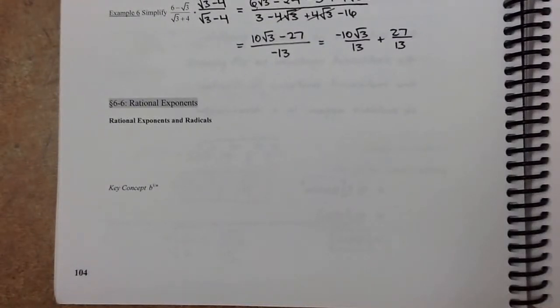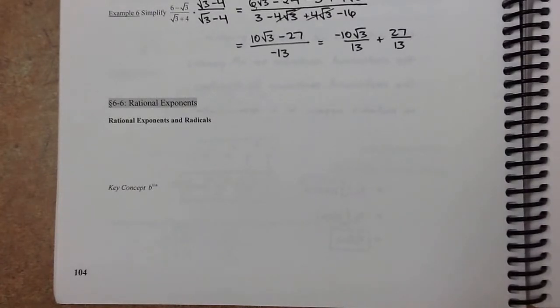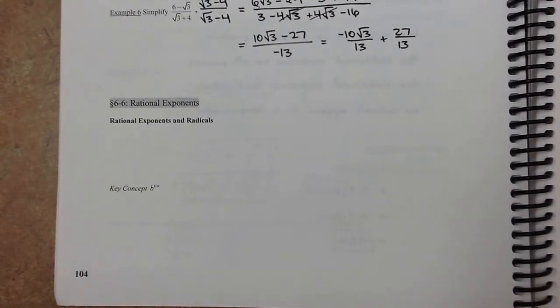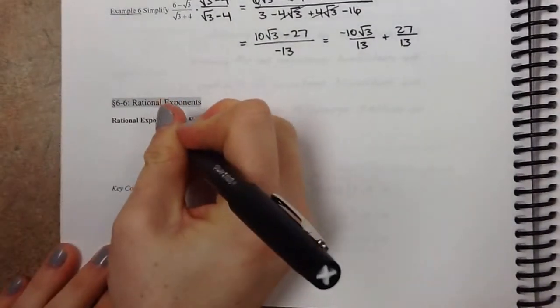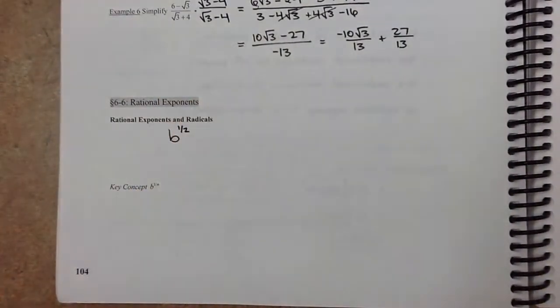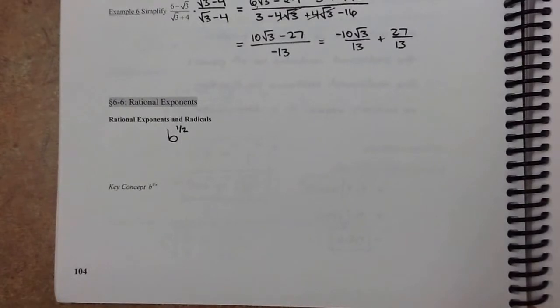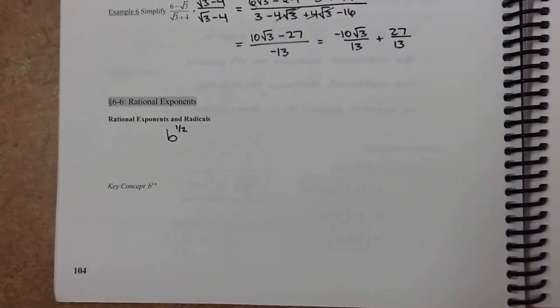Okay, so in 6.6, one of the big things that we're going to be doing is playing around with these rational exponents, meaning exponents that are fractions. So instead of having an exponent of 2 or 3, you could have an exponent of 1/3, 2/3, 1/2, things like that. So we're going to take a look at something like b to the 1/2. We're going to see what exactly that means, and try to figure out what b to the 1/2 would be equal to.